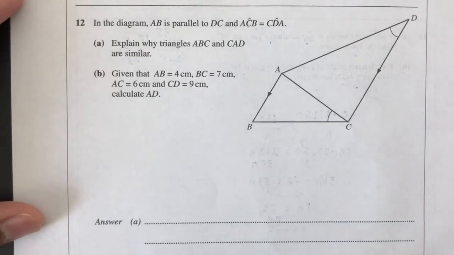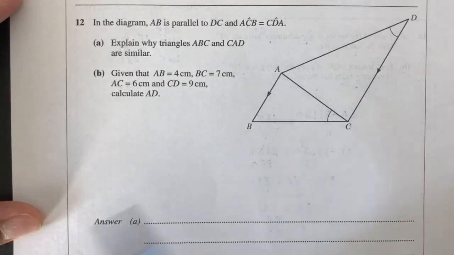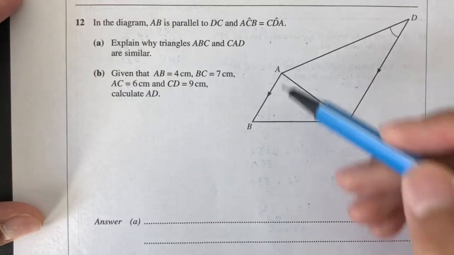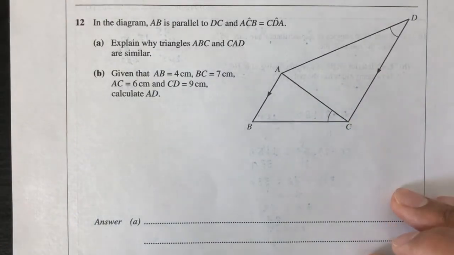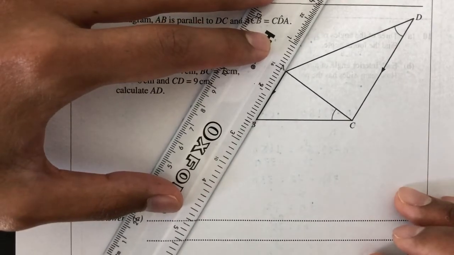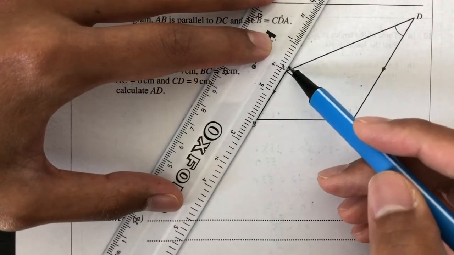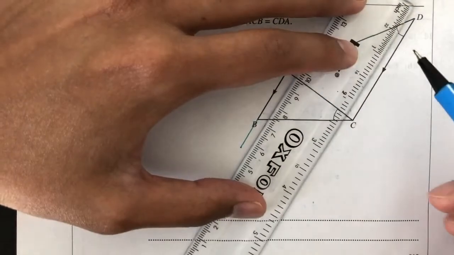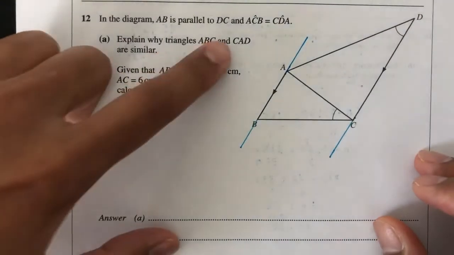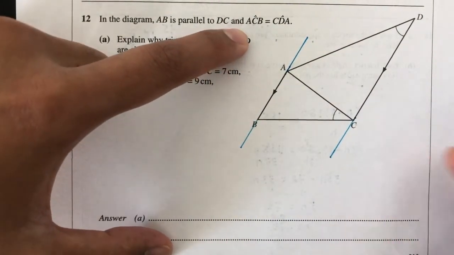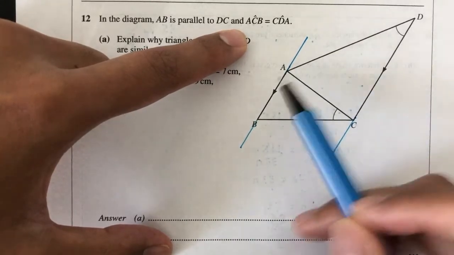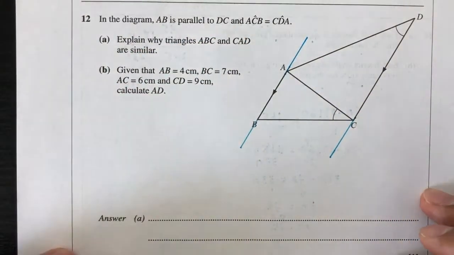Moving on to question number 12. In the diagram, we have AB and DC. They are parallel to each other. They are in the same direction as each other. So whenever I have parallel lines, I like to extend them just a little bit to have more understanding of what's happening to my diagram. So let's do that. So now it says angle ACB, this angle is equal to CDA. So this and this are equal. That is given to us.